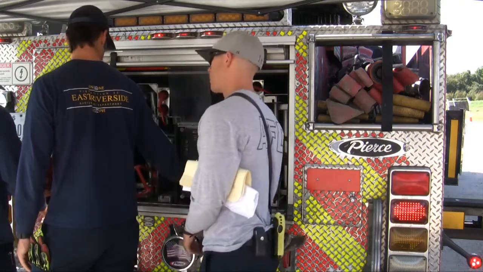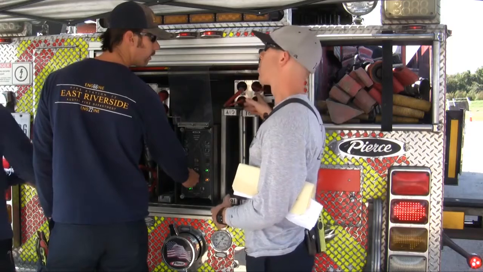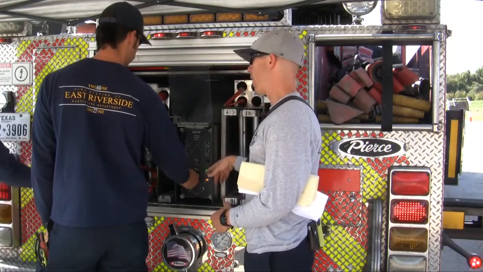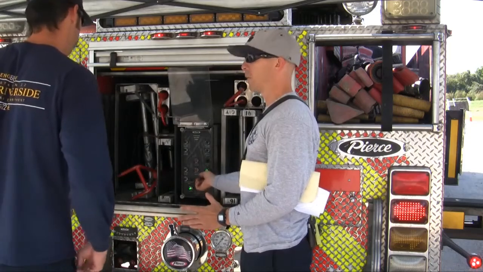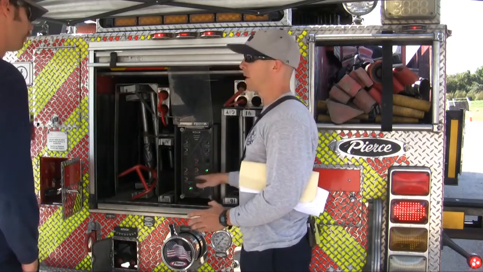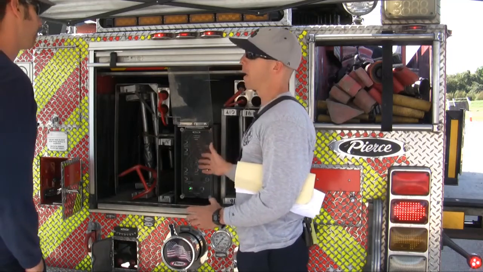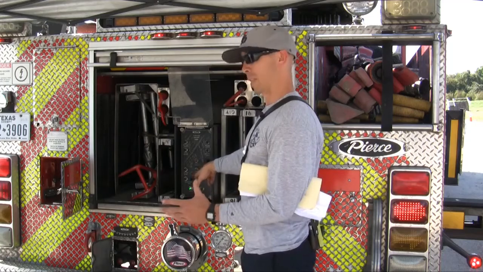Now, the high idle isn't going to help us out because the high idle is increasing RPMs in the motor, and we're battery powered right now. Okay, so the PTO, yeah, power's on. See the difference there? So the high idle is going to help us out when we have a front line, which we don't. See the difference there?